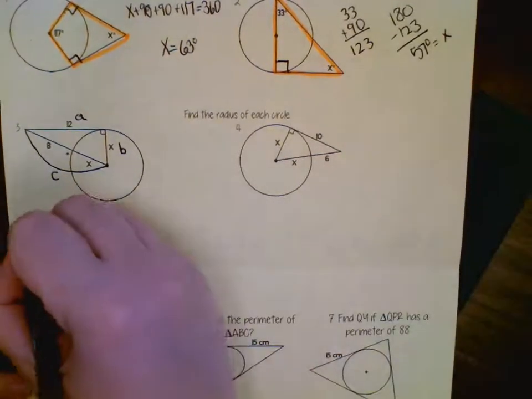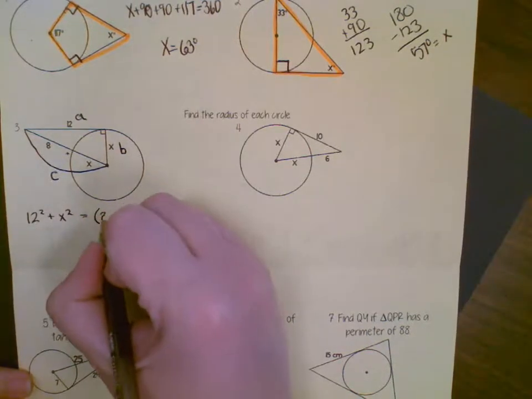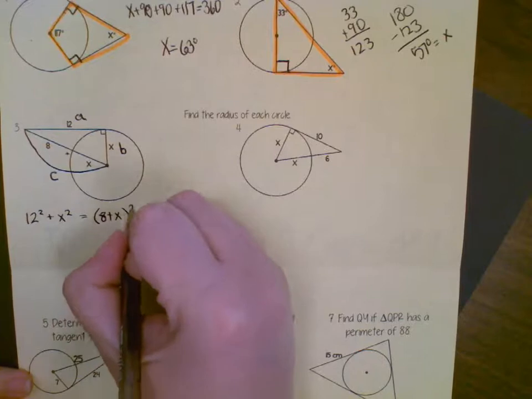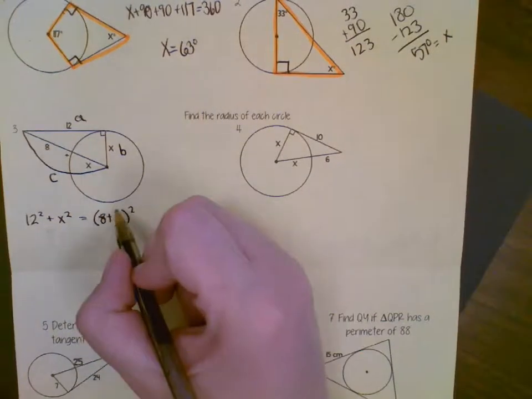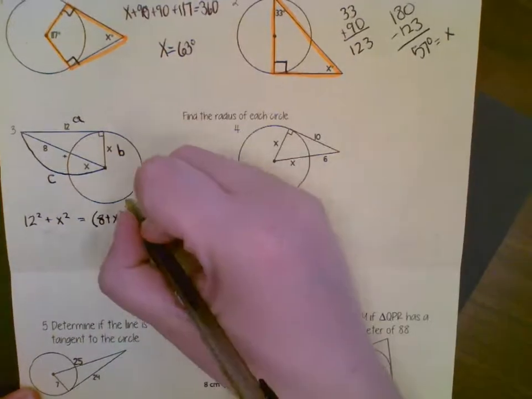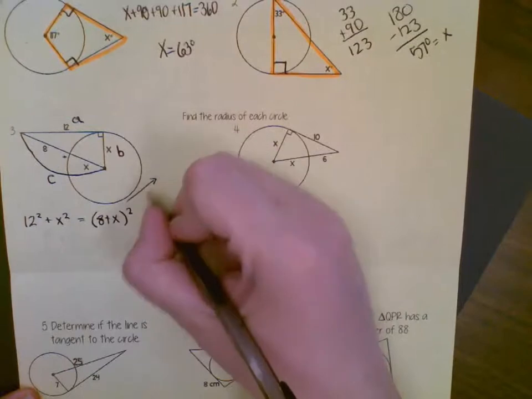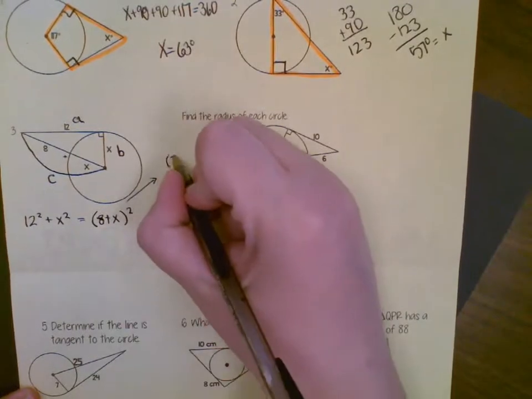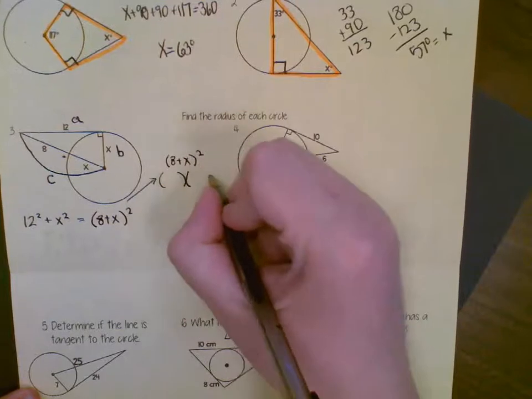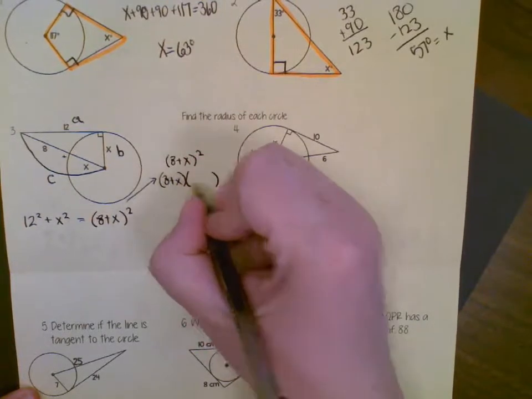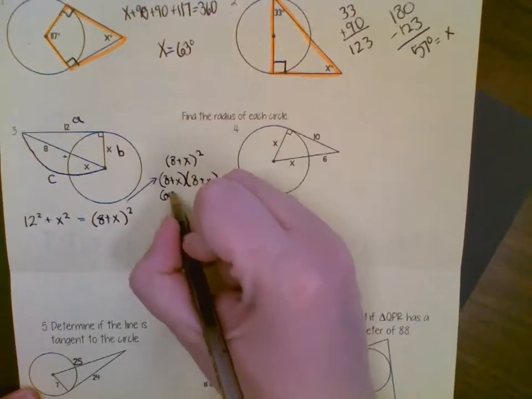So we would have 12 squared plus x squared equals 8 plus x squared. On this part, you're going to have to FOIL. I'm going to show my steps over here so I don't have to, I've run out of room. Remember, if it says 8 plus x squared, that means we have 2 of those, and that's why we FOIL. So 8 times 8 is 64.